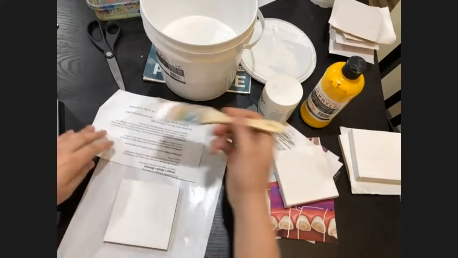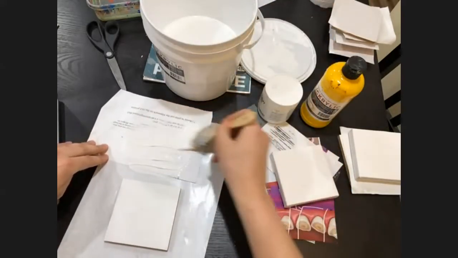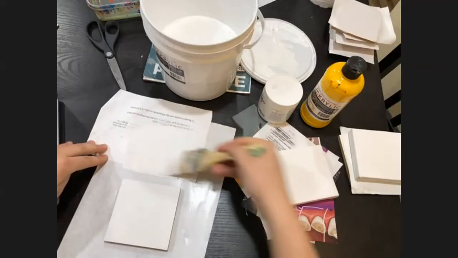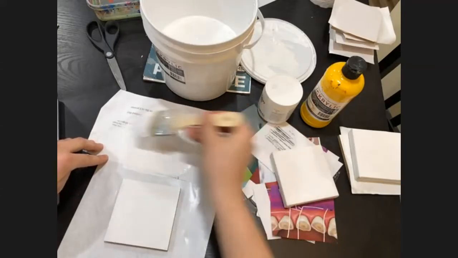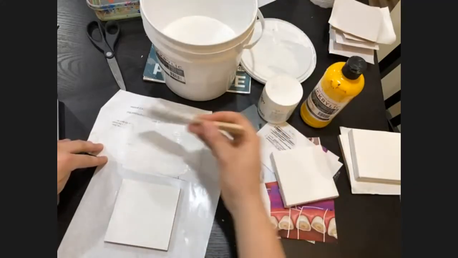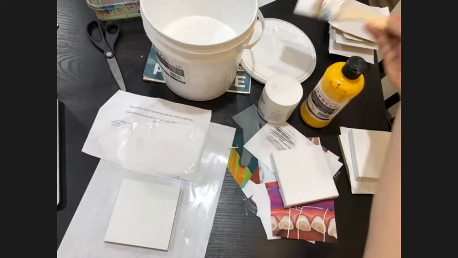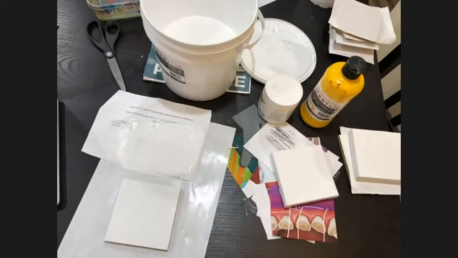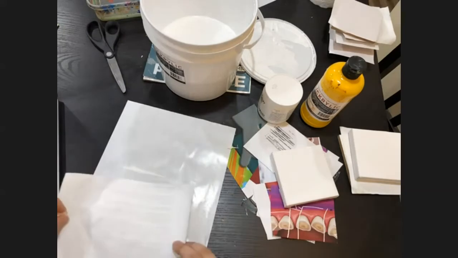But I'm just going to completely cover the front of the text with gesso. And more is better. You want a very gloopy, thick texture to it. And then you just put it on.